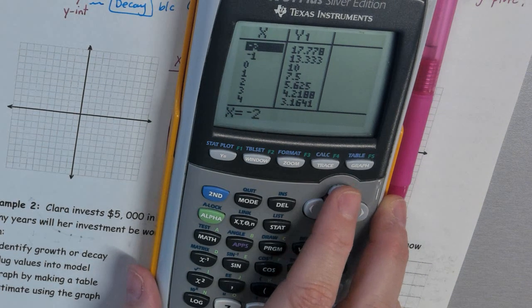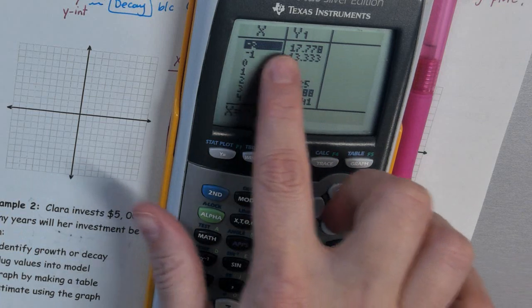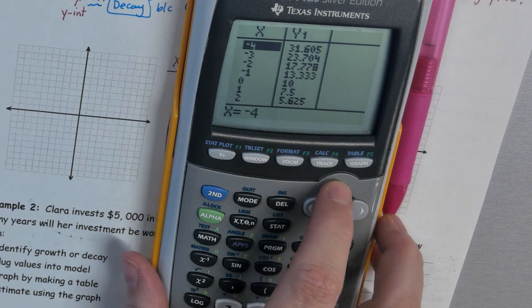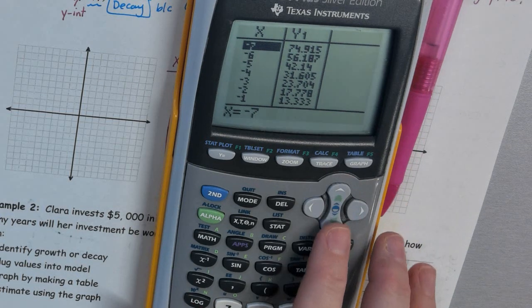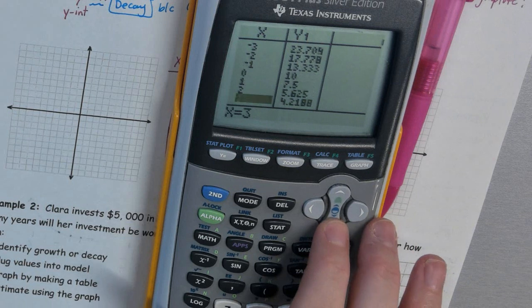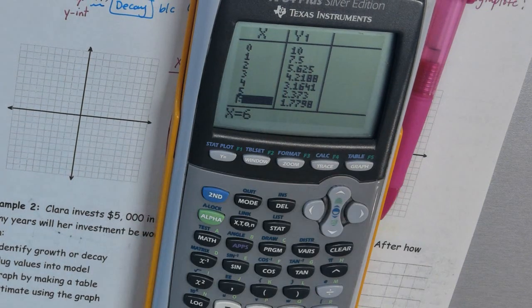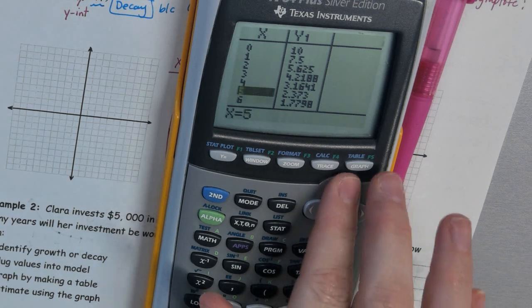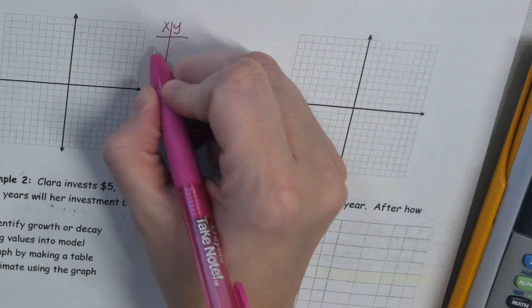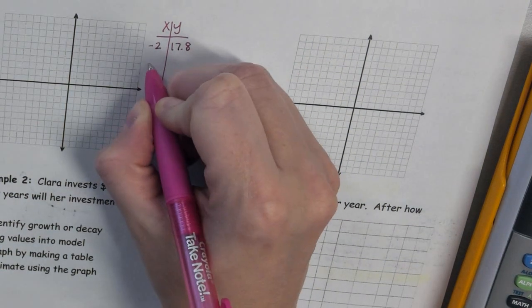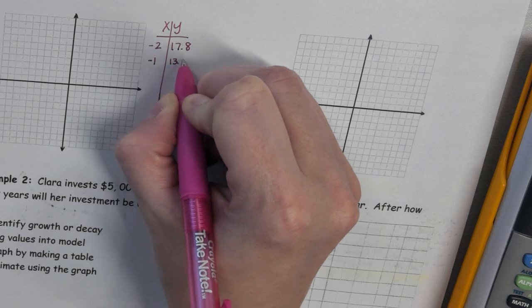Normally I would want to do -2 to 2, but if I look here, as I keep going down to -2, what's happening to the y values? Yeah, they're getting a lot bigger. And as the numbers are increasing, I'm getting closer and closer to what? Yeah, closer and closer to 0, because that's my asymptote. So maybe I want to start at -2, which is 17.8.